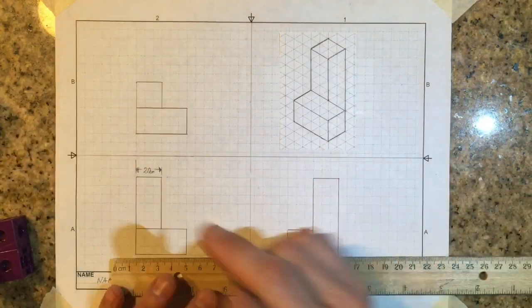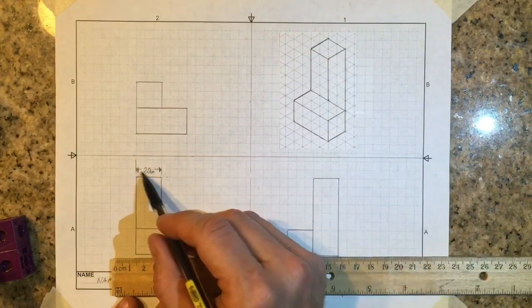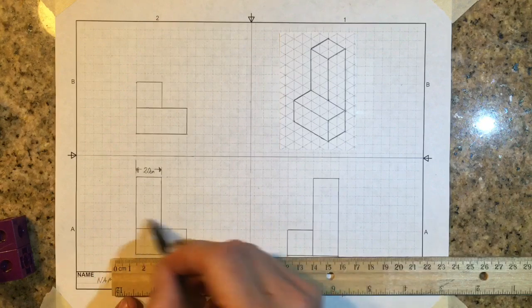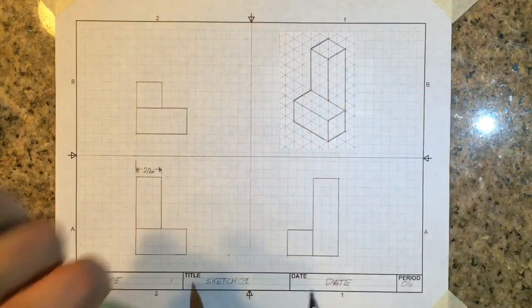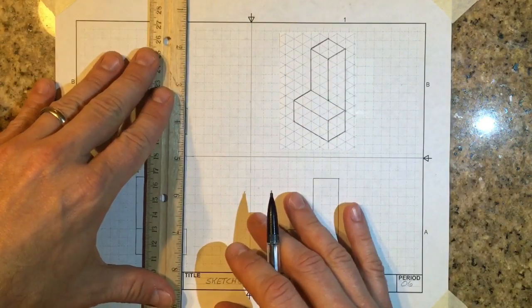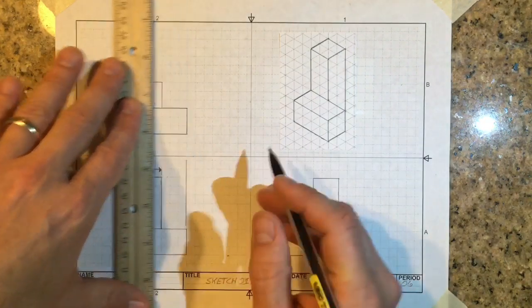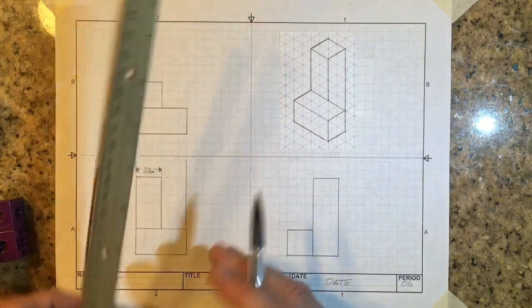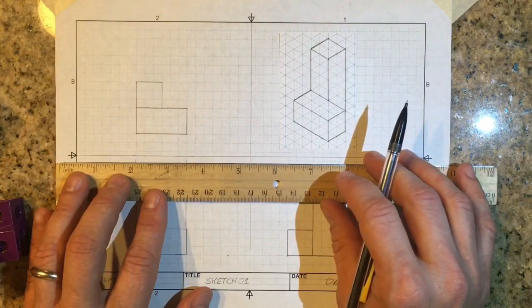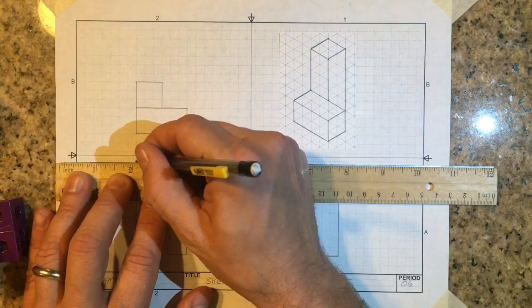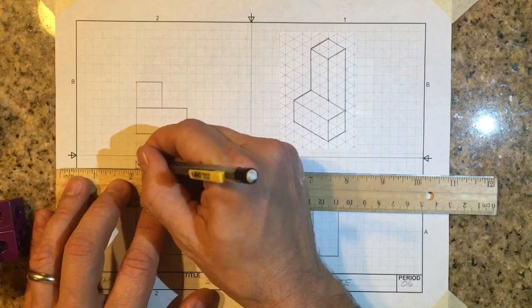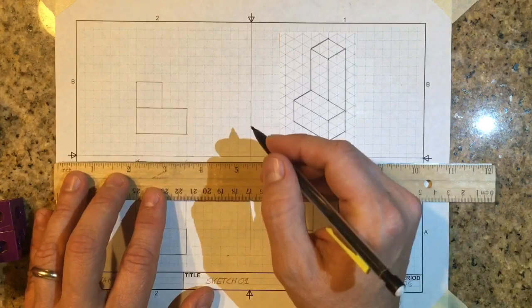Okay. So now I have that one done, and I want to do now the total width here. Okay. So I need to add another extension line right in there. I'm not touching the object here. And then another guideline. Adding arrows on the end.